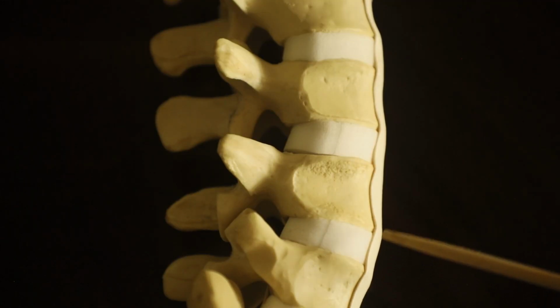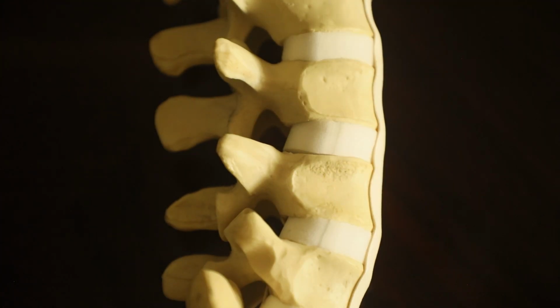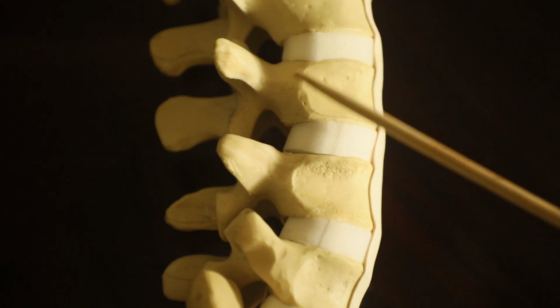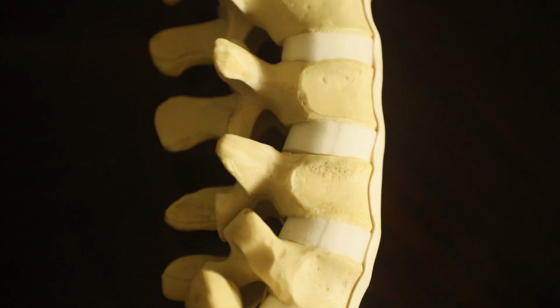The disc is made up of an outer annulus, which is a tough fibrous layer, and an inner nucleus, which is a jelly-like material. The nerves pass through the spinal canal, which is encased by the bony spine. These are the foramina through which the nerves exit the spinal canal to provide neural supply to the legs.